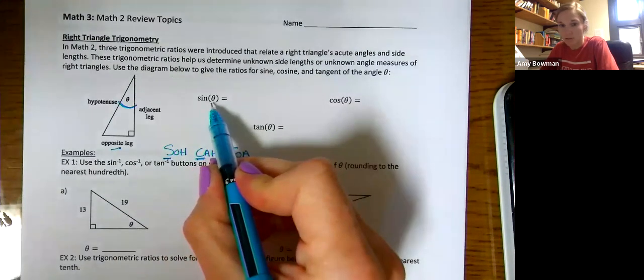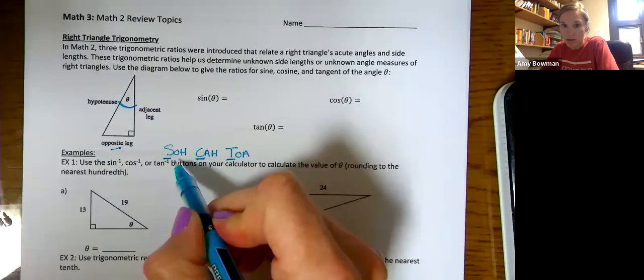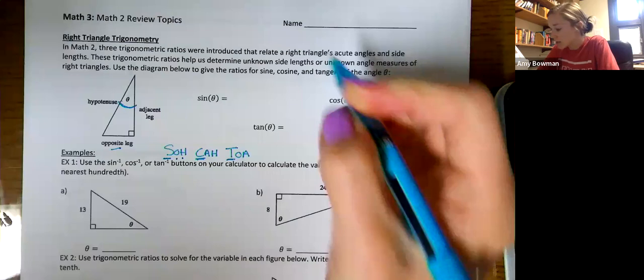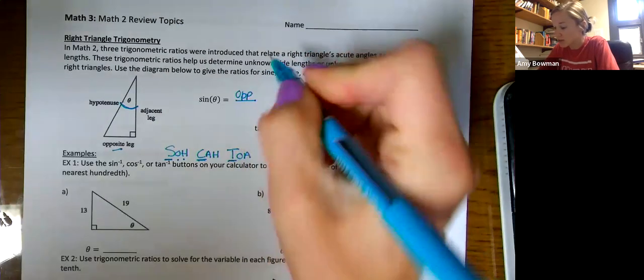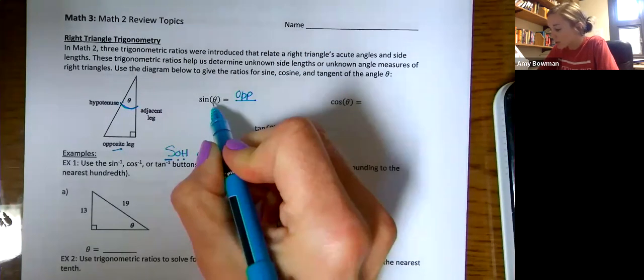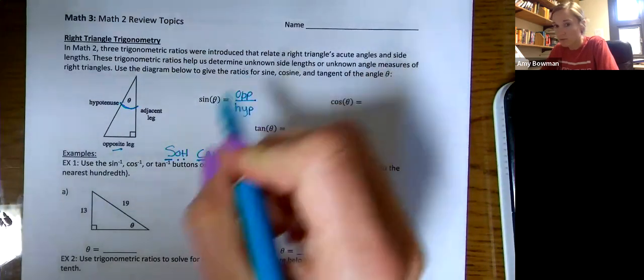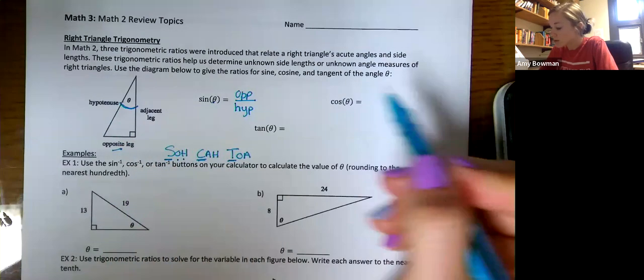So the sine of theta is, you look at SO, opposite divided by hypotenuse. The sine of theta is opposite of theta divided by the hypotenuse of theta. And remember, the hypotenuse is always opposite of the right angle.